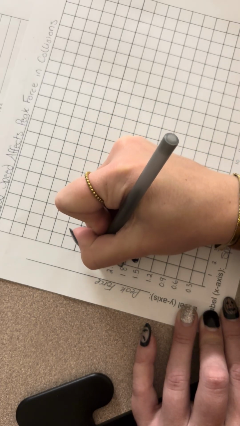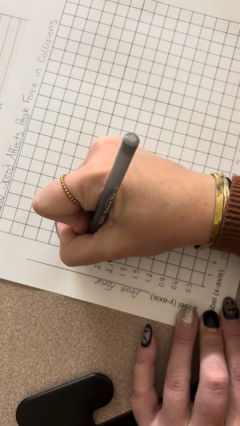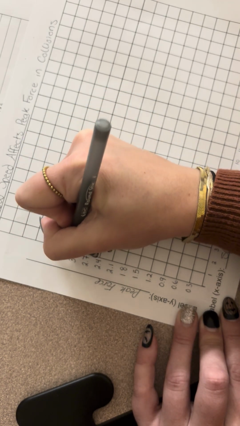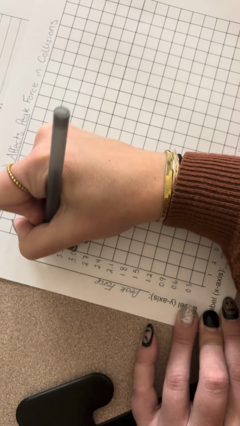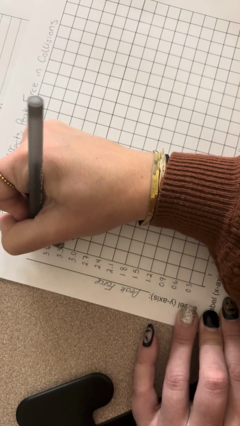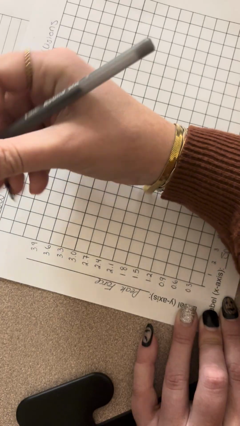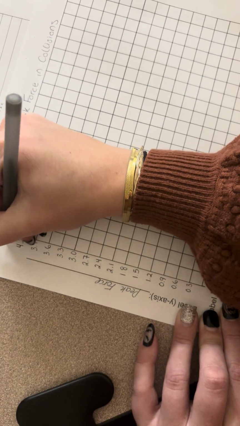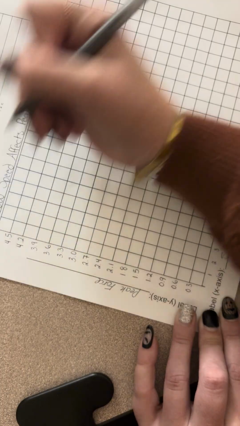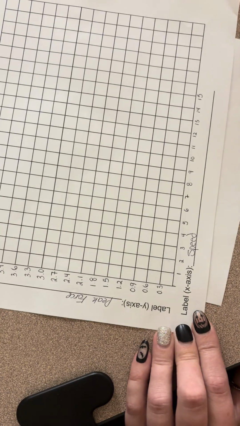2.1, 2.4, 2.7, 3, 3.3, 3.6, 3.9, 4.2, 4.5.